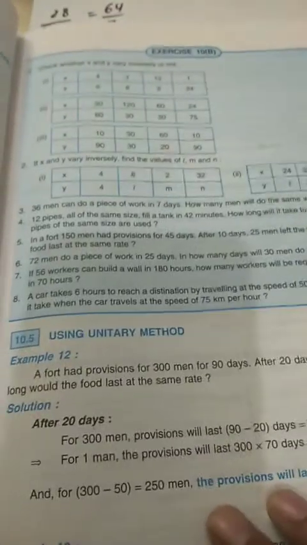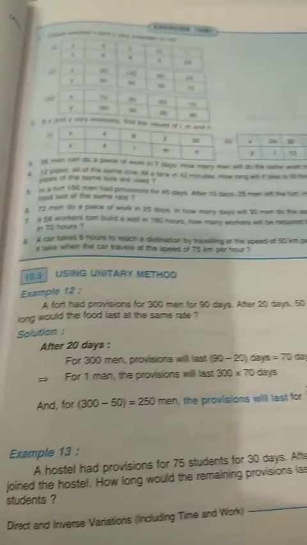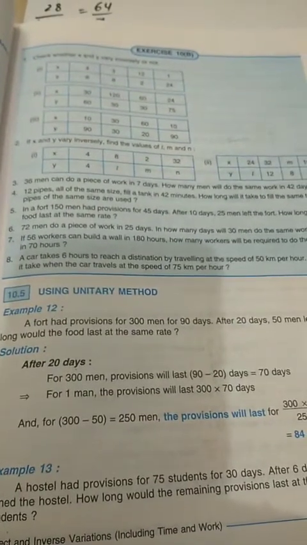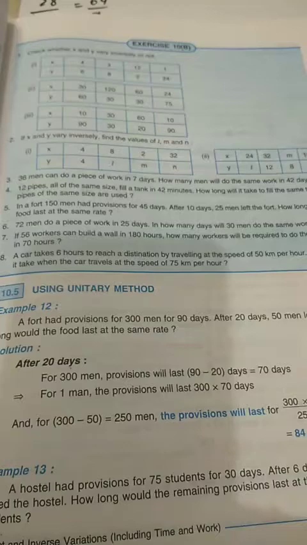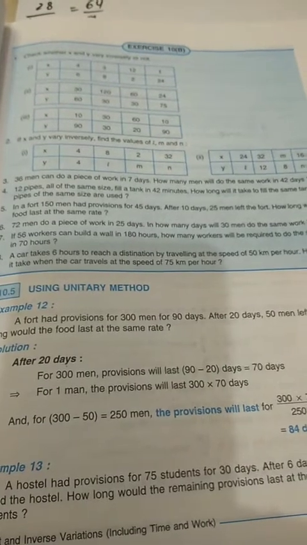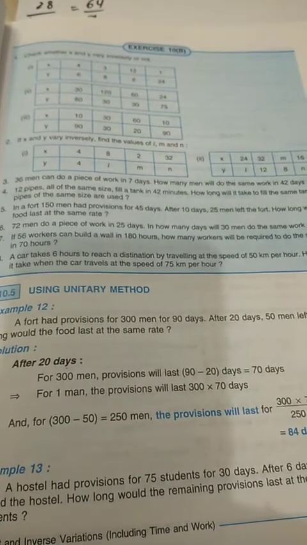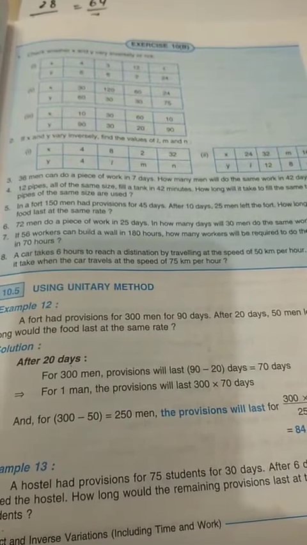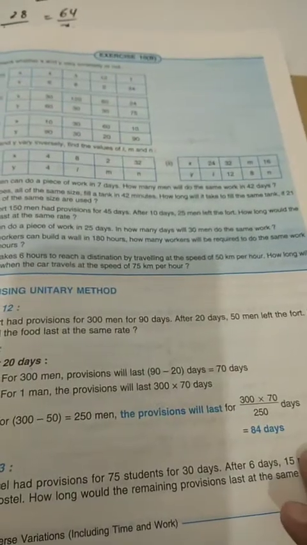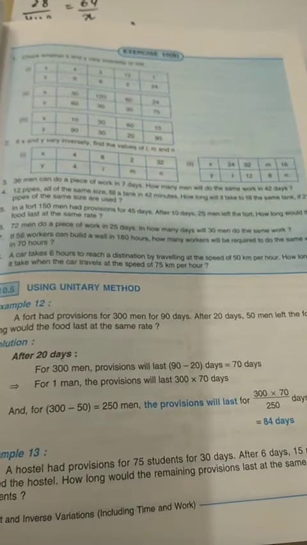Next, you can see the question. Next question. It is said that 56 workers can build a wall in 180 hours. How many workers will be required to do the same work in 70 hours?